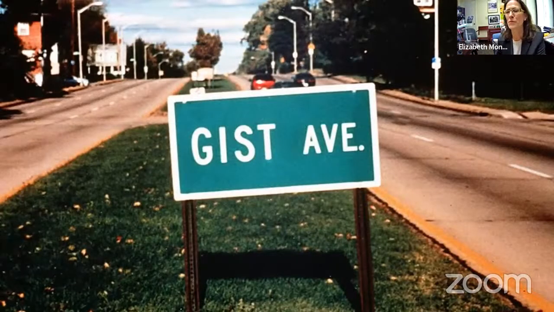So I've moved from Baltimore, Maryland, but this is an actual street in Baltimore, Maryland, where I used to live.